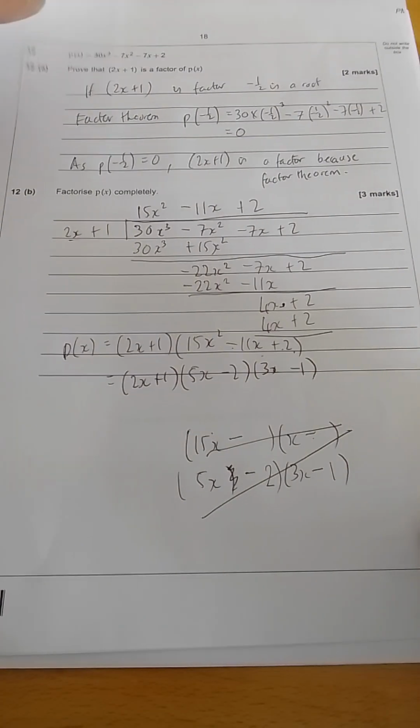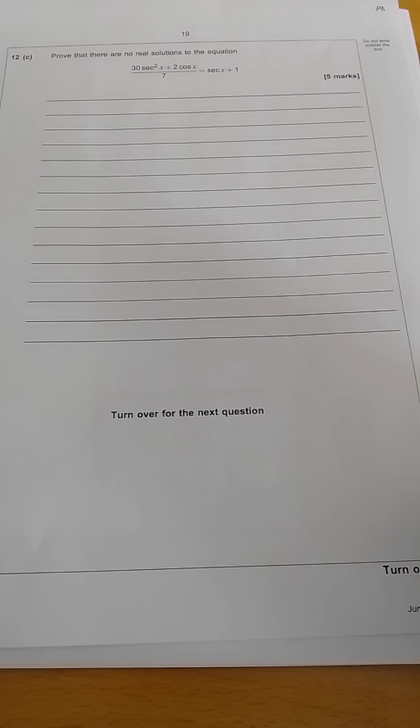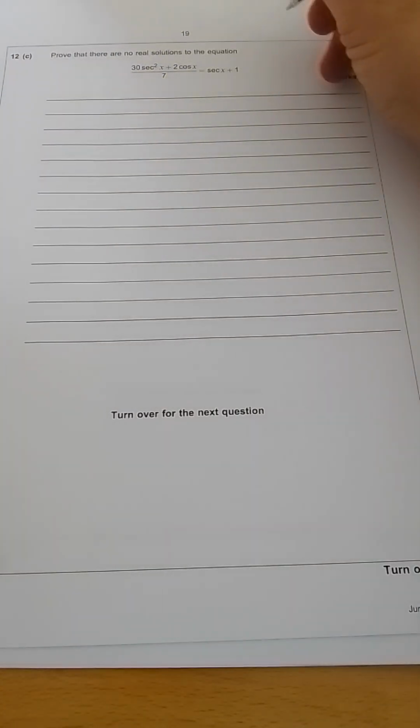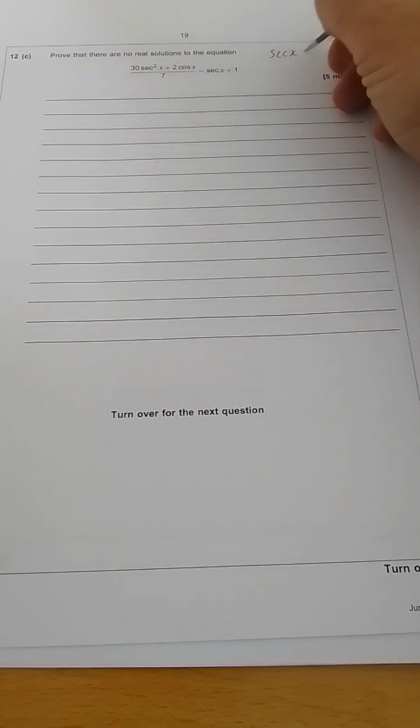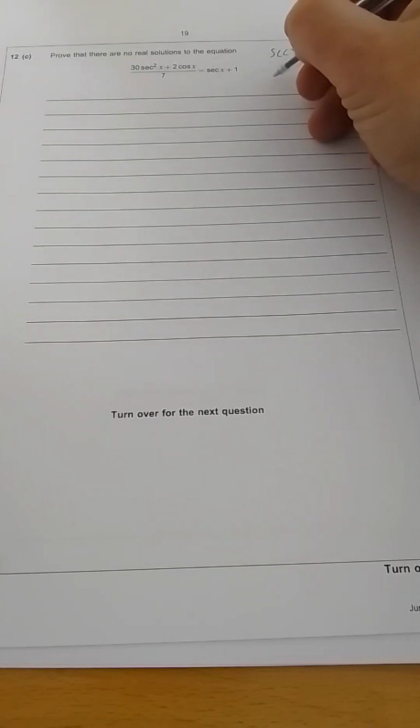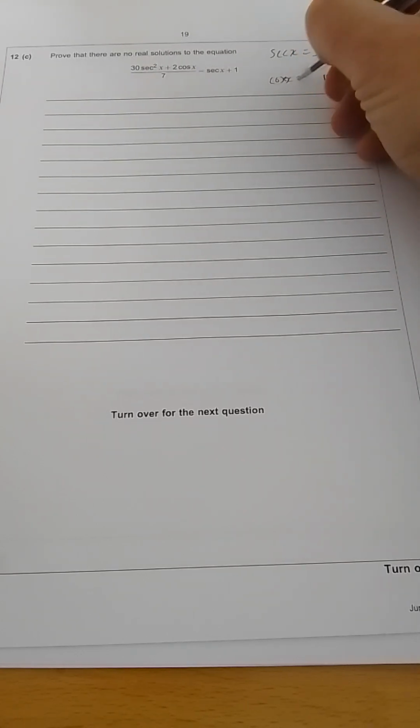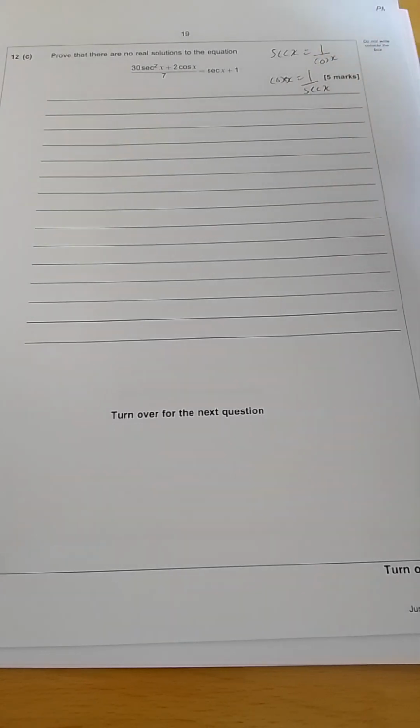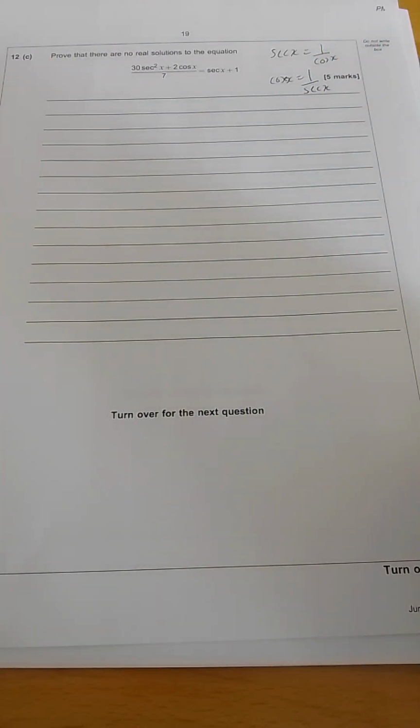There's now part C of the question, which initially looks somewhat different. It says, prove that there are no real solutions to the equation. Now, if you look at it, the equation includes both sec and cos terms, and of course we know that sec of x is the same as 1 over cos of x, so cos of x would be the same as 1 over sec of x. So what we can do is rewrite this formula in terms of sec x.